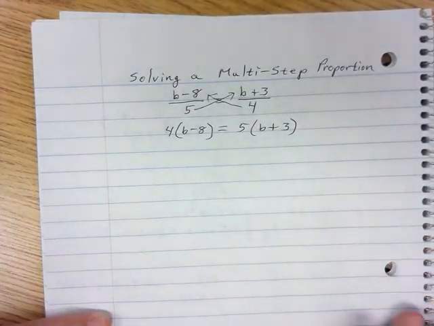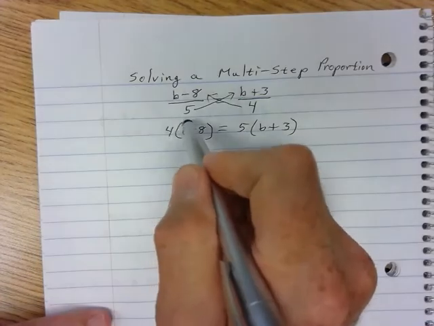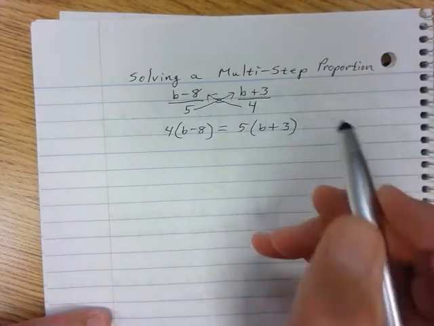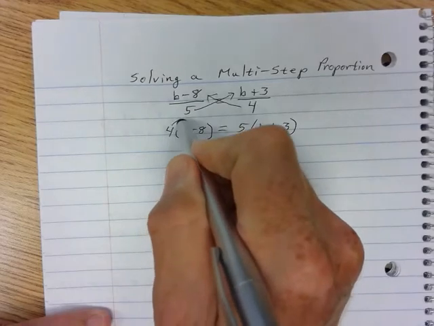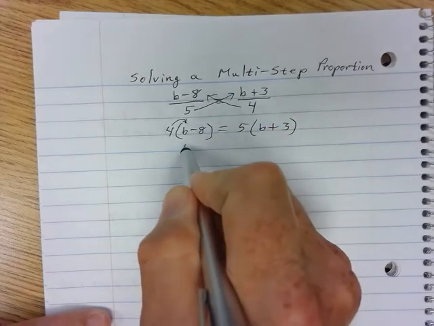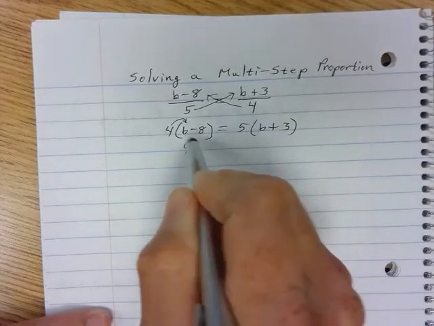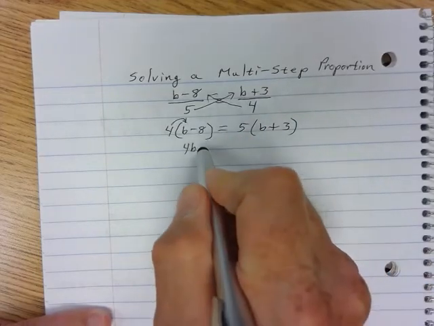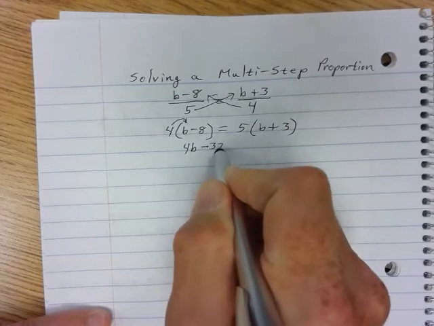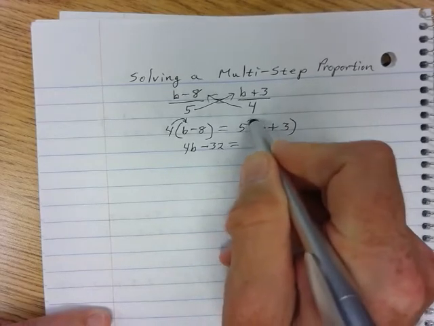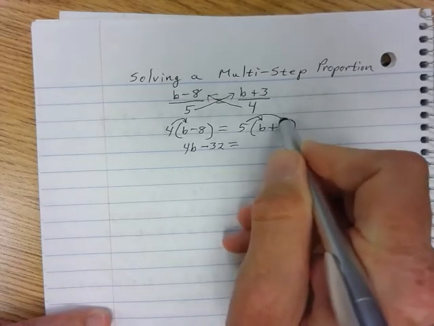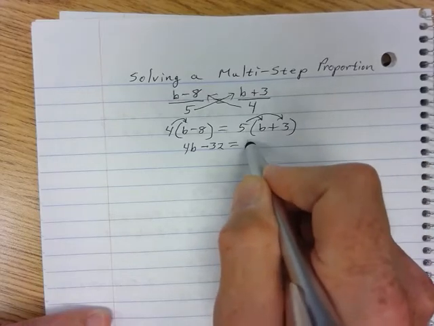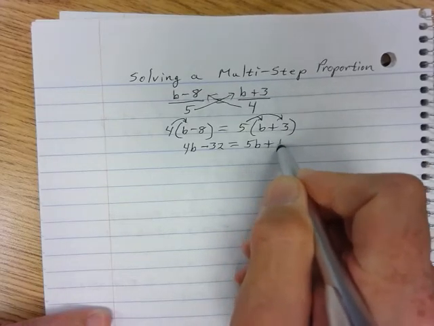Then we're going to have to distribute the 4 onto the b minus 8 and the 5 onto the b plus 3. So that's going to be 4 times b. Be careful with your penmanship, that doesn't turn into a 6. And 4 times the 8, that's minus 32. Then 5 times the b and 5 times the 3, that's going to be 5b plus 15.